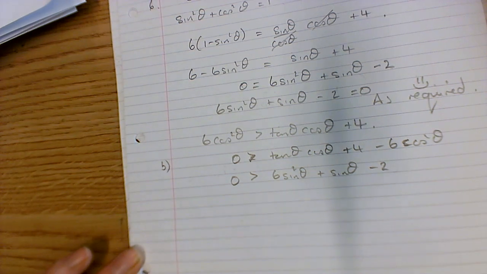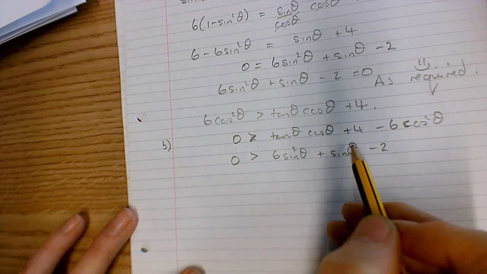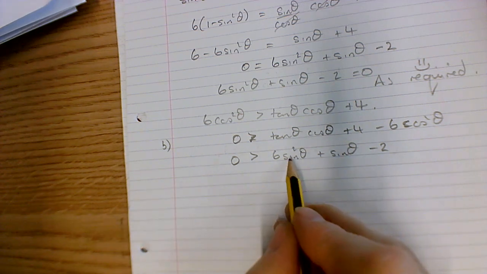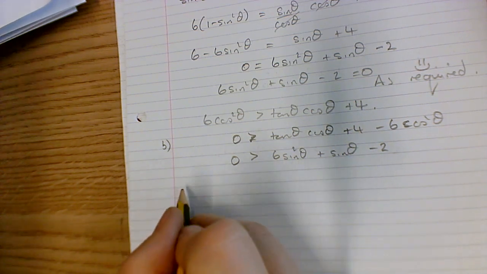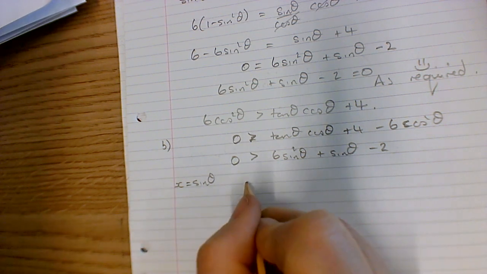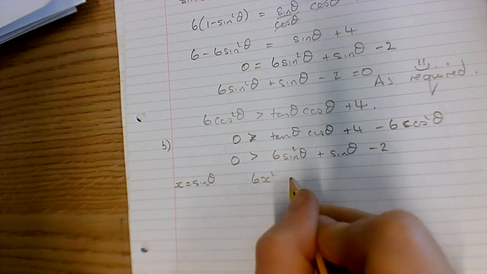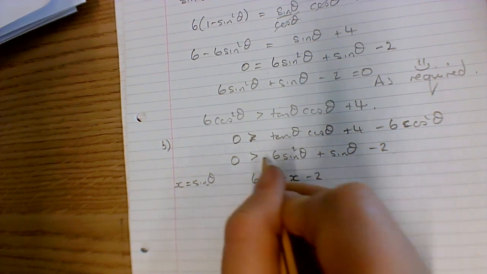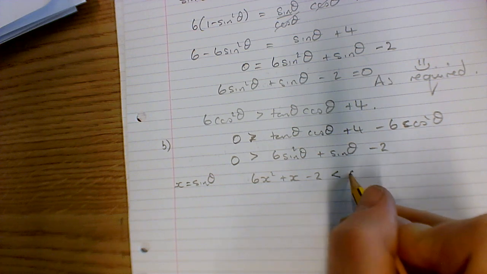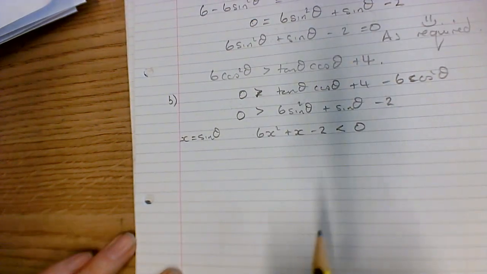Now from this point we just know this is basically a quadratic. If you want, you can write x equals sine theta and go from that point in. So x equals sine theta, and I'll turn this all around now, so I've got 6x squared plus x minus 2, and if I turn the inequality around as well, it's going to be less than 0. That's the inequality I'm going to try and solve.